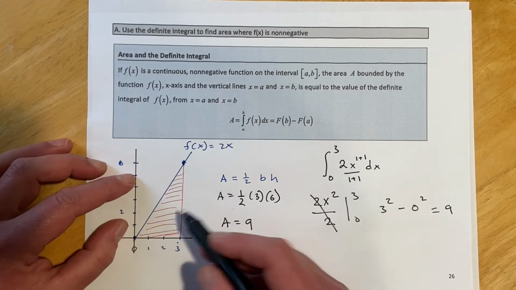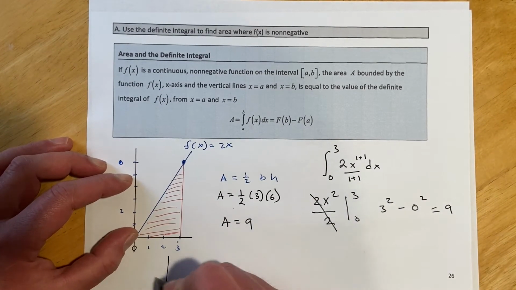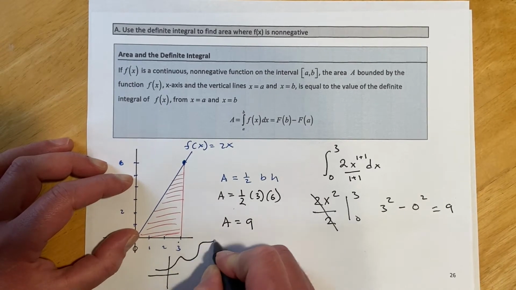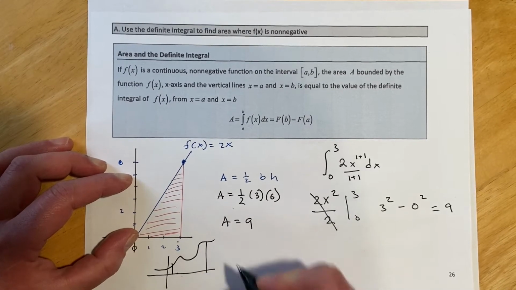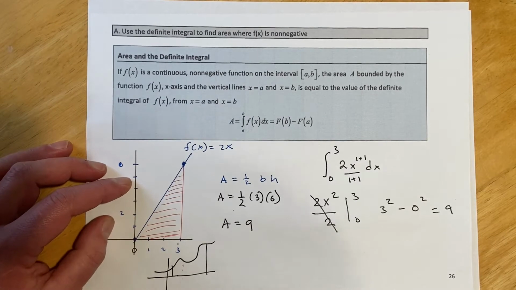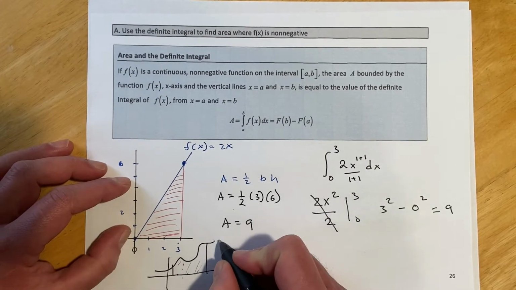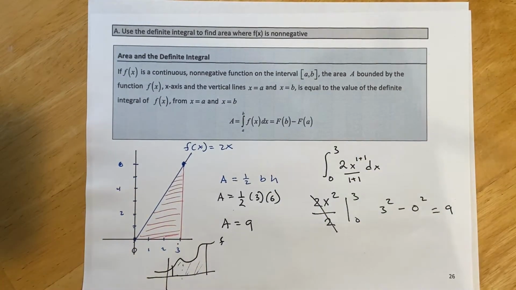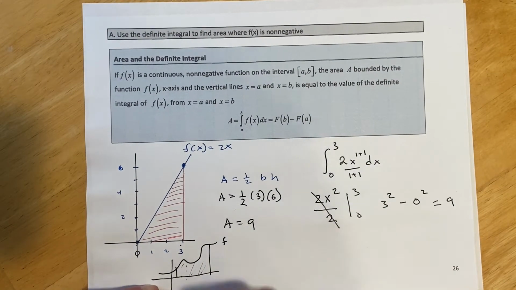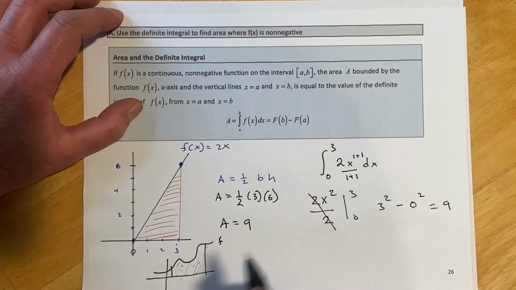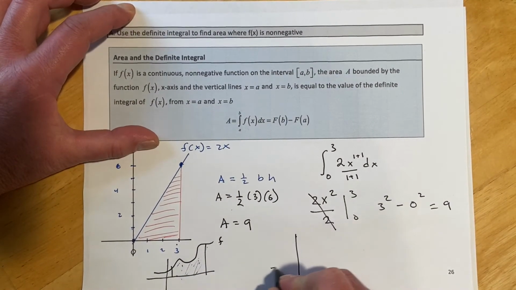For finding the area of a triangle, this is not that exciting. But if we're trying to find the area under some crazy curve from here to here, that starts getting a lot trickier to figure out. And if I can find the antiderivative of this function, whatever it is, then I can use this to find that area. So why would I ever want to find that area? This is also a good question.